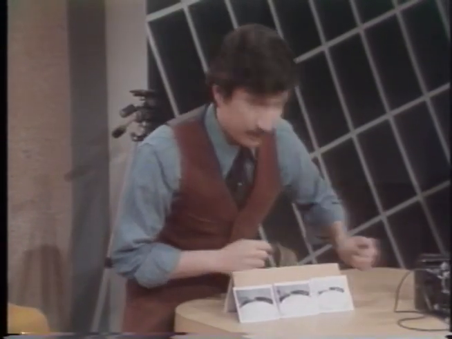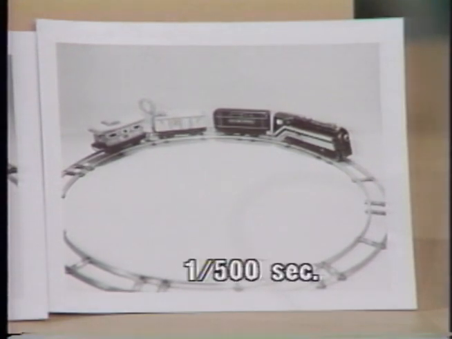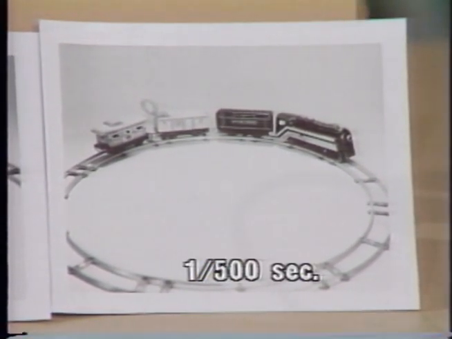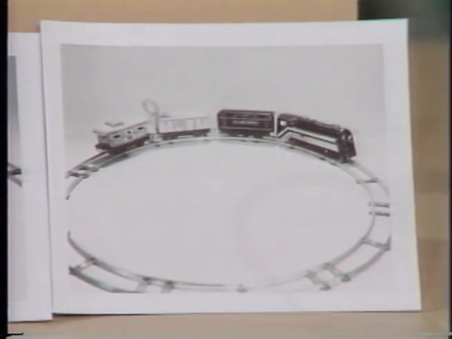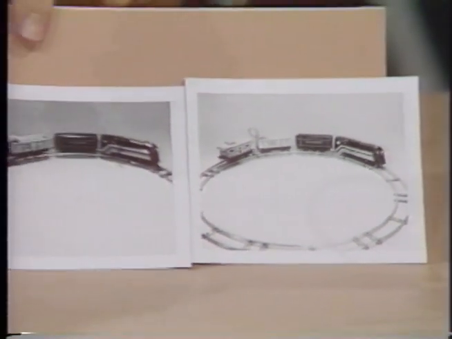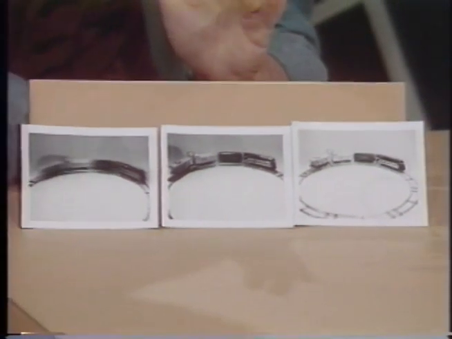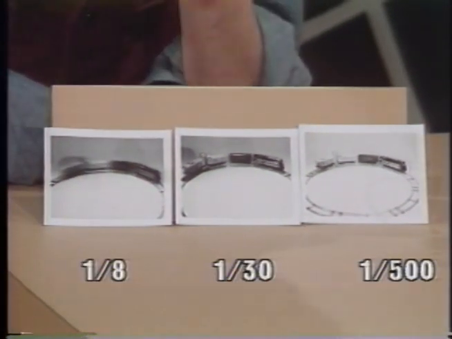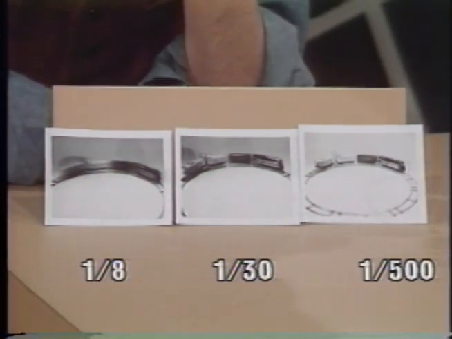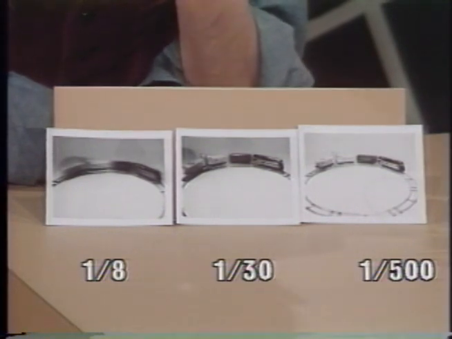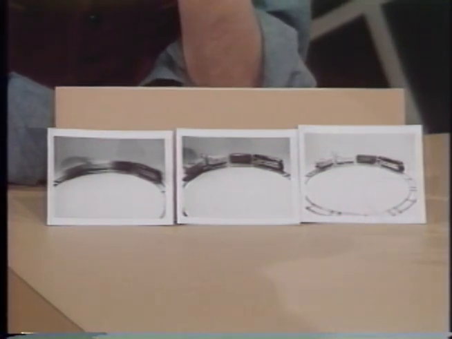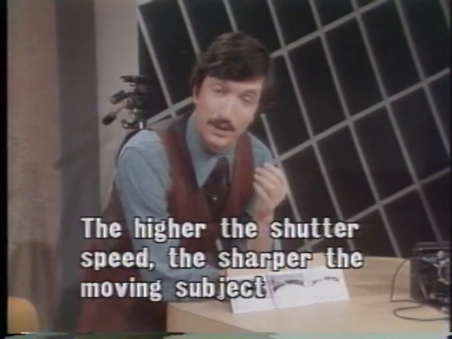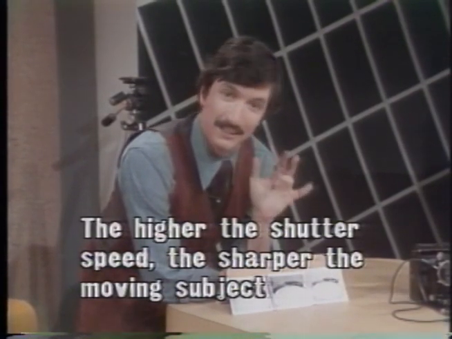The last shot is completely sharp. It was made at 1/500th of a second. In fact, it's so sharp, I may as well have made the picture of the train standing still. I prefer myself to have a picture that shows a little bit of motion if something is in fact moving. But it's nice to know that if you want to stop something that's moving very quickly, like someone on a bicycle or in a car, you have the choice of using that high shutter speed. Remember, the higher that shutter speed, the sharper the moving subject is going to be in that final picture.